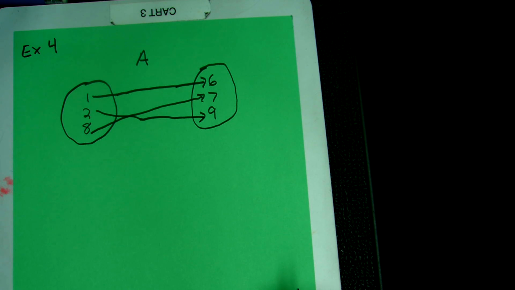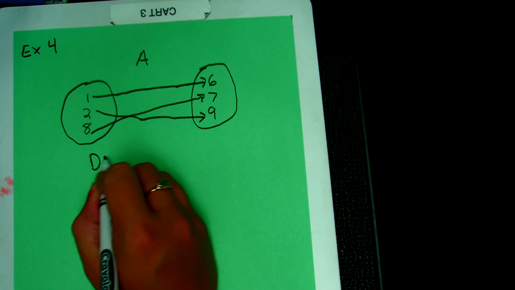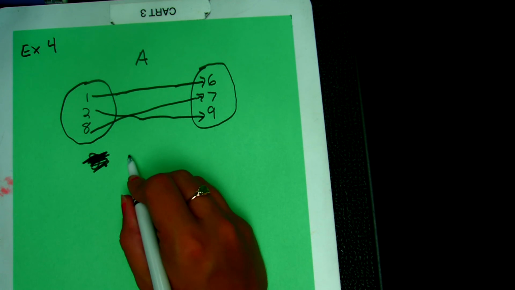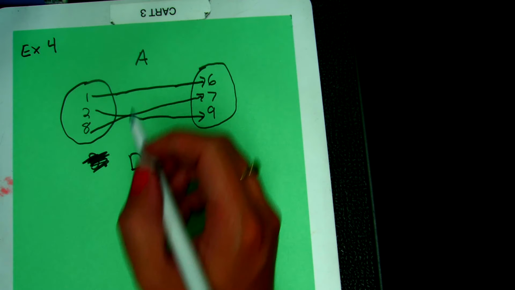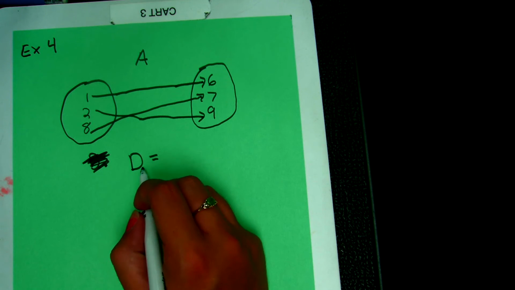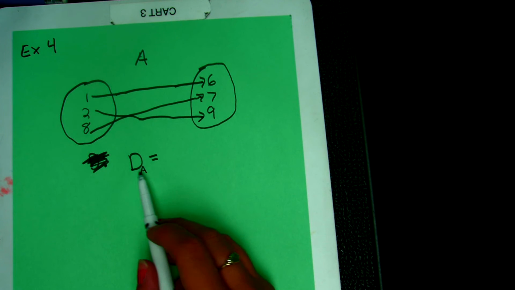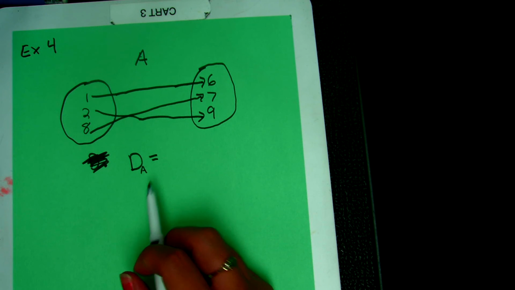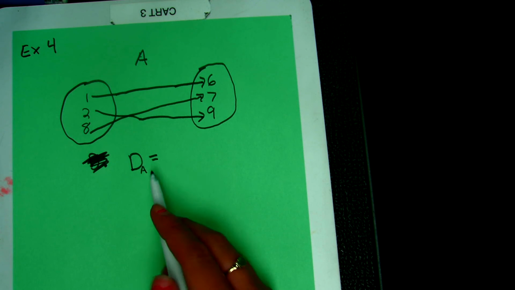So for domain, when we list our domain and range, we want to make sure that we write it as a set. So the set for domain, which we're just going to call D, and we're going to take it a little bit more specifically. We're going to say the domain of relation A. So I'm going to put a little A underneath. It's a subscript because it's below. So D sub A for relation A. So D sub A is equal to, and again, we're going to write it as a set.